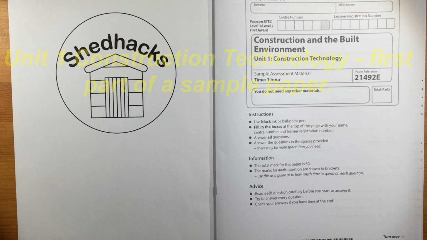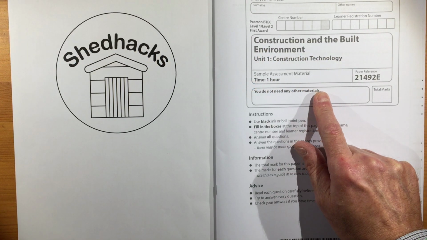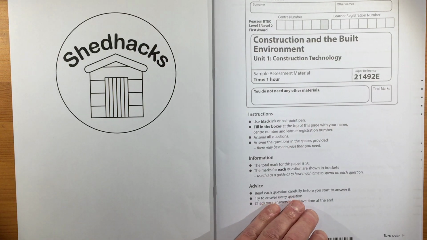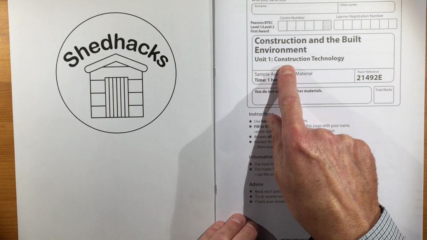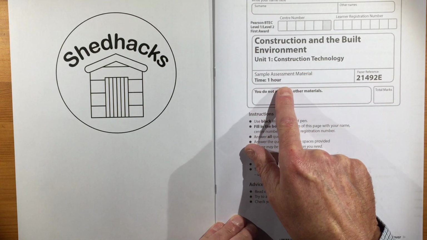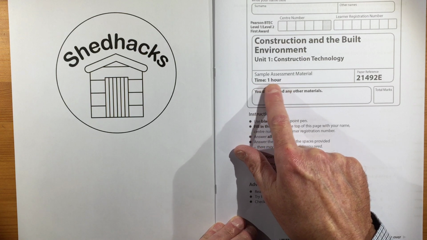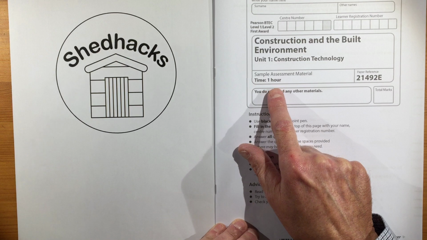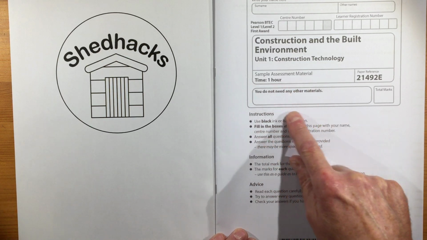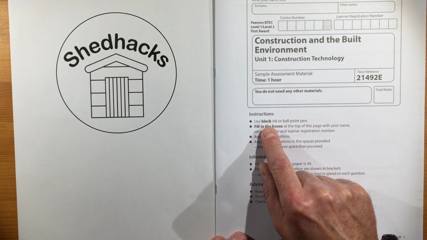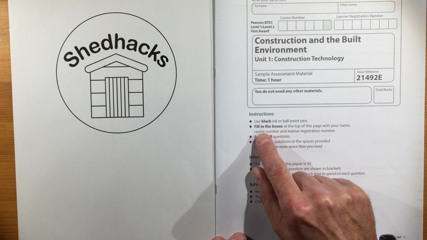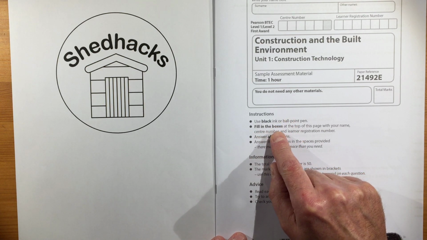Okay guys, this is another walking talking mock I'm going to do with you to help you improve your grades, and it is Unit 1 Construction Technology. It's a 1 hour paper. The later papers are slightly longer, 1 hour 15 minutes, sometimes 1.5 hours. It's a ballpoint pen you should be using, and complete the boxes as they ask, and be precise about that.